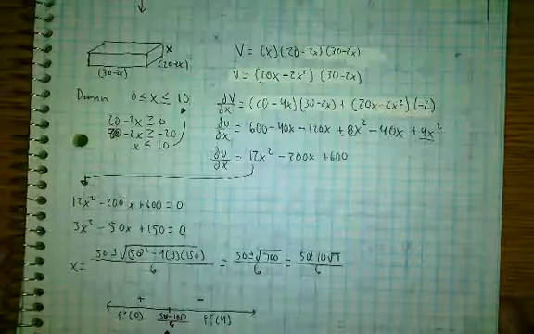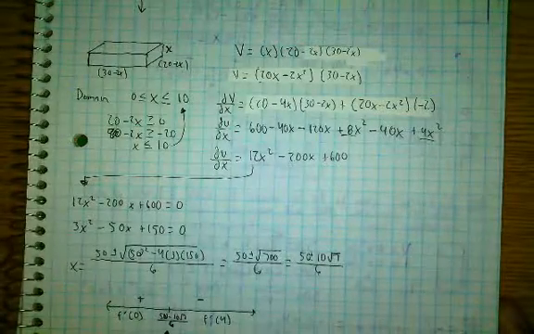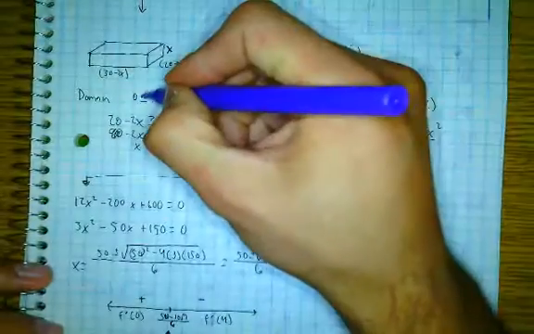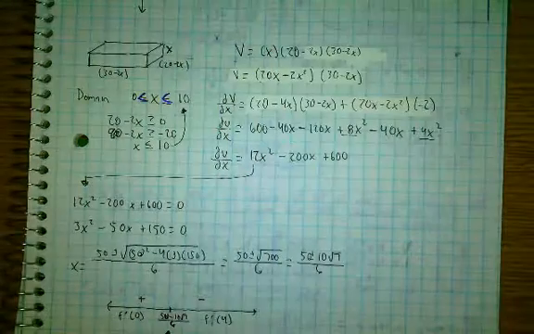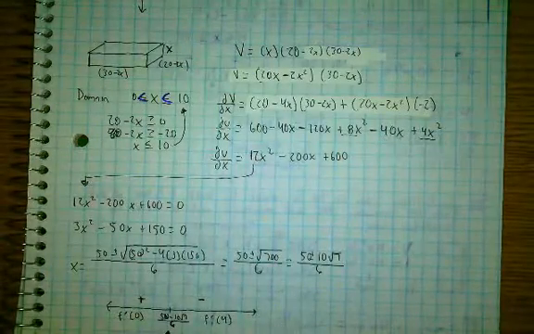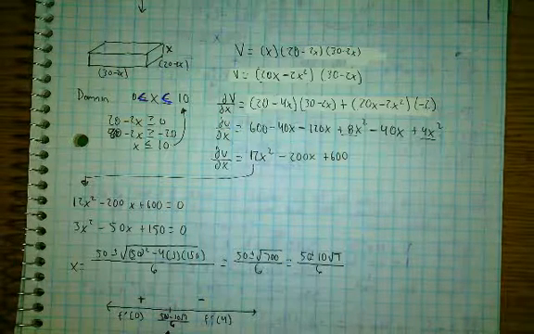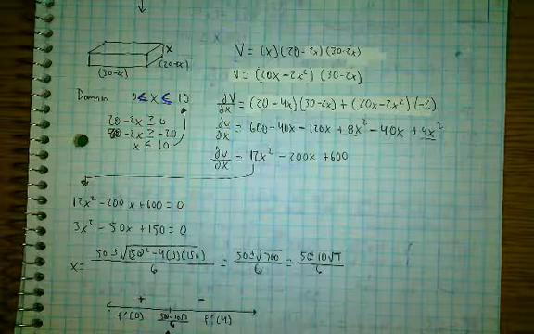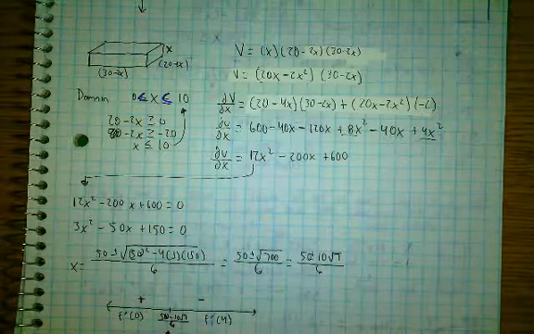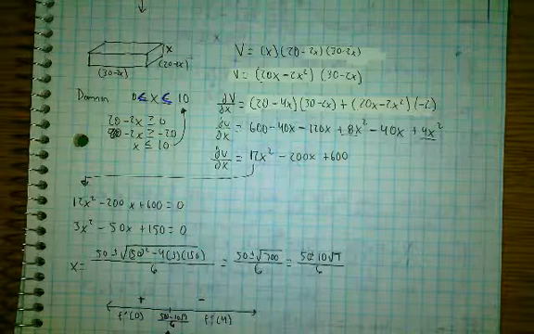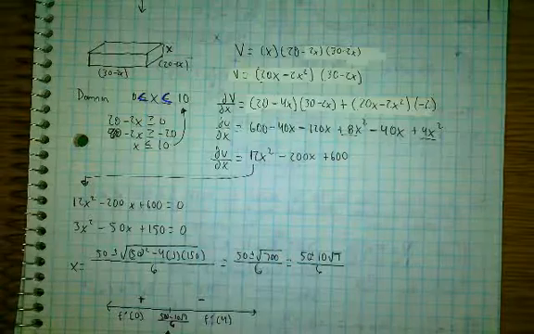Okay, the domain, the way I figure it out is that we all understand it has to be greater than 0, right? Like we can't have 0, otherwise we don't have any material. Agreed? But here's what I know. I need to look at this shorter side, the 20, to figure out what's the biggest x could be, because x is the amount of cardboard I'm cutting out.